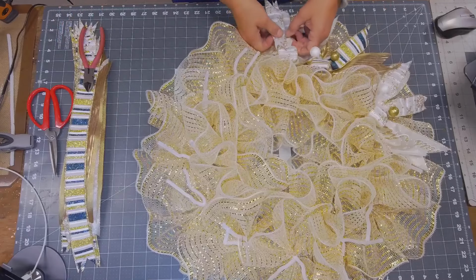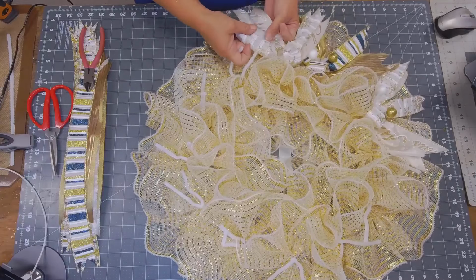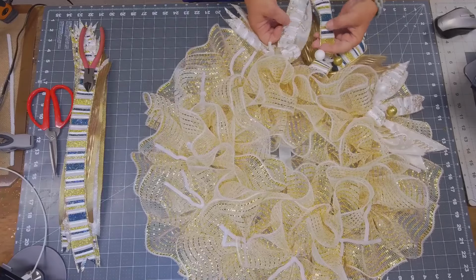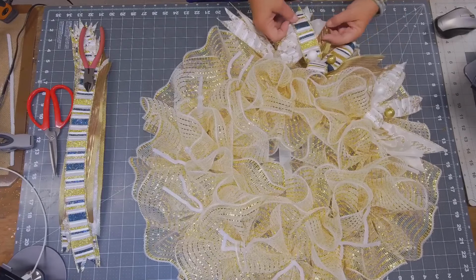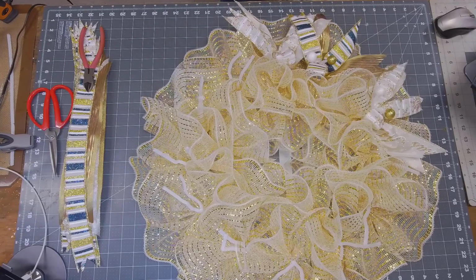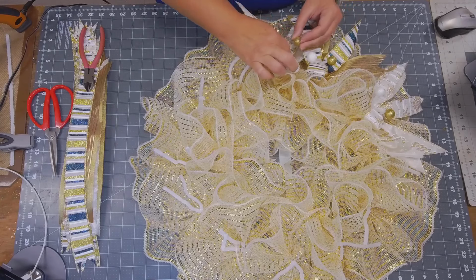Take that little fluff off. And then again, I'm going to just make sure that that blue really stands out. Back to our gold. Just because I keep double checking because I have 3 different color golds.